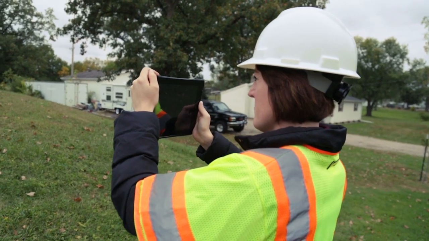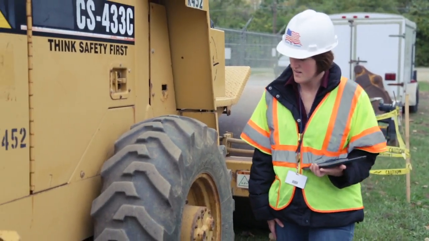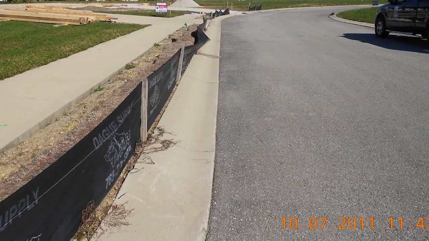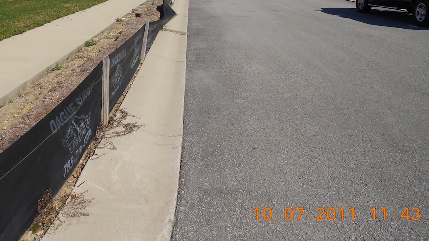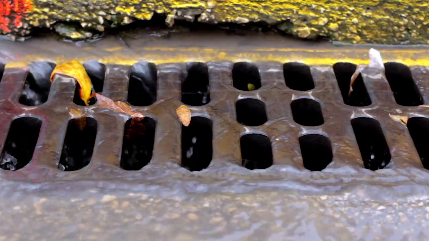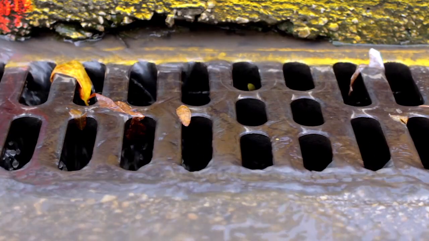Photo document BMPs, both good and bad. Photo document any other problems or good practices. Make sure date and time settings are correct or consider using a small, dry erase board in shots. Include a point of reference. All storm drain close-ups look the same.